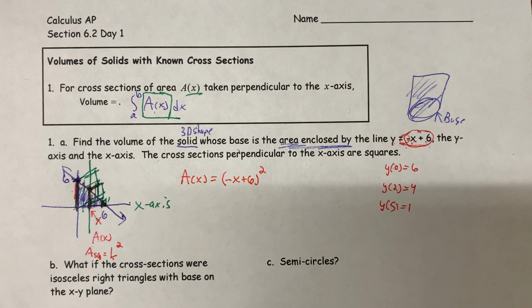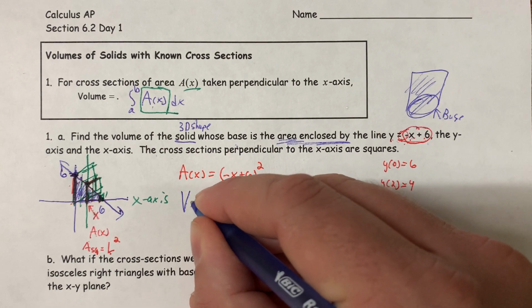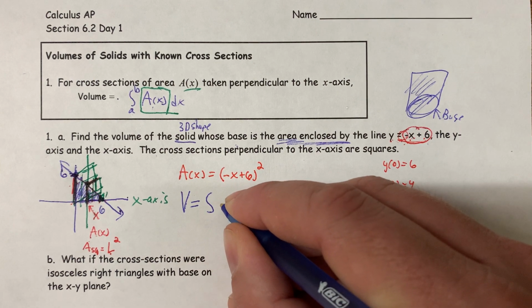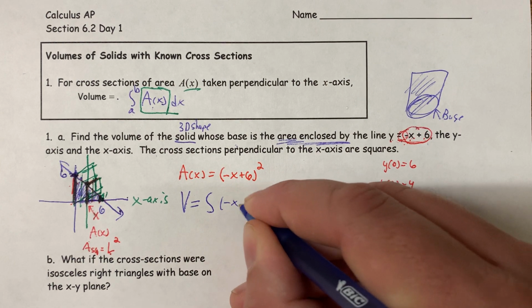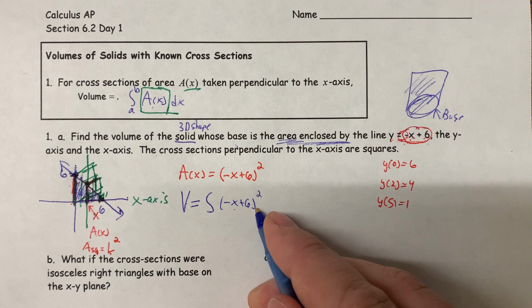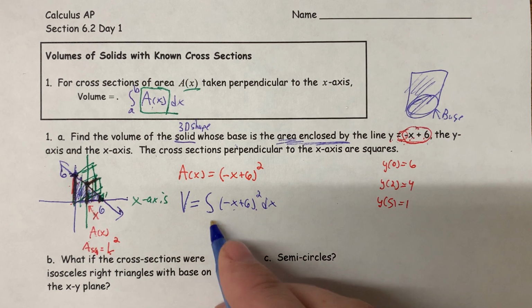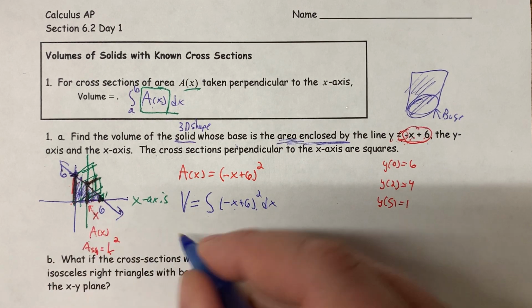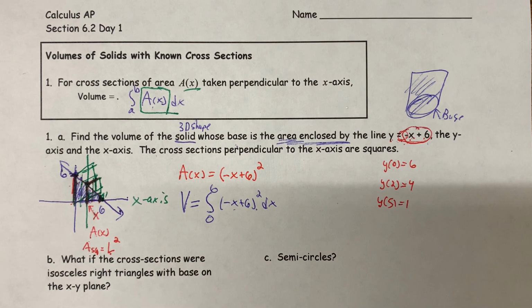So what is the volume then? The volume is the integral of this area. So the integral of -x plus 6 squared, this is the area, taken from the beginning till the end, from when x is 0 to when x is 6.